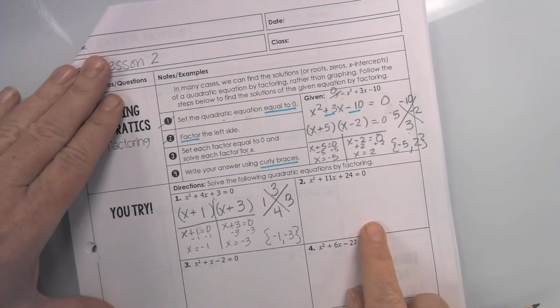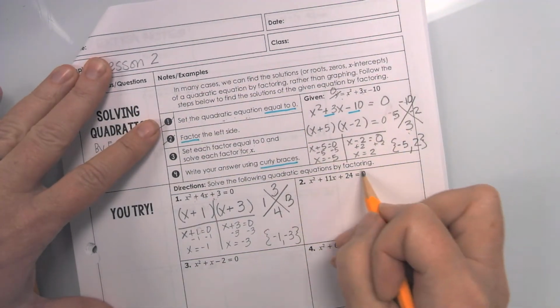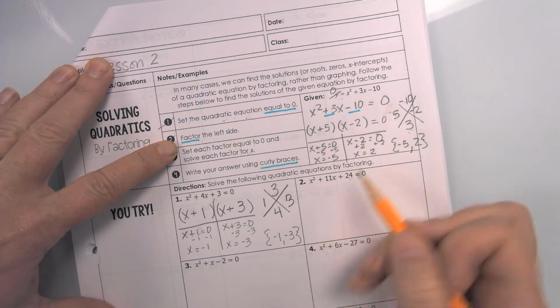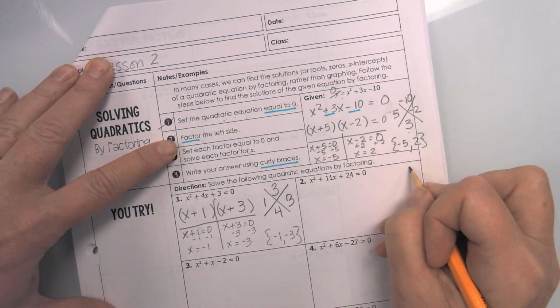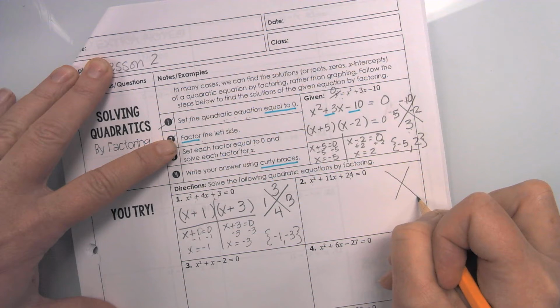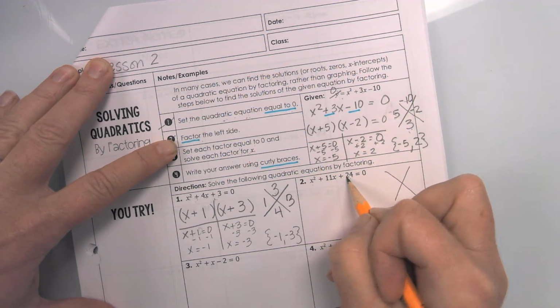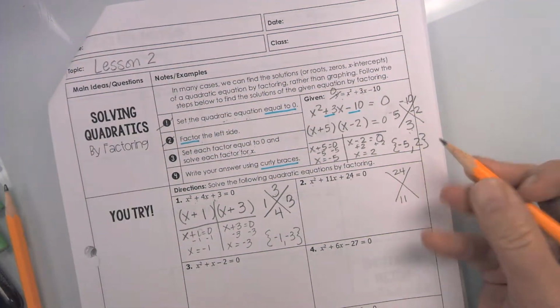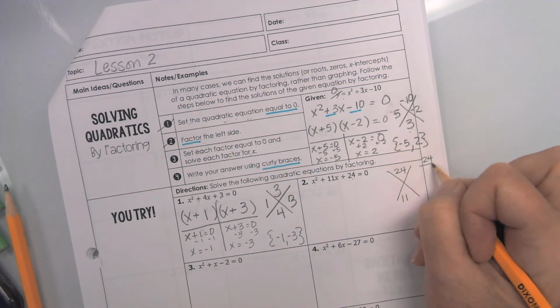Okay, I think we have time. I'll do one more. Notice it's already set to 0 for me, so now I'm going to factor the left side. To factor the left side, I'm going to start with my diamond problem. I'm going to look for numbers that multiply to 24 but add up to 11. So if you need to, over on the side, go ahead and make your factors.